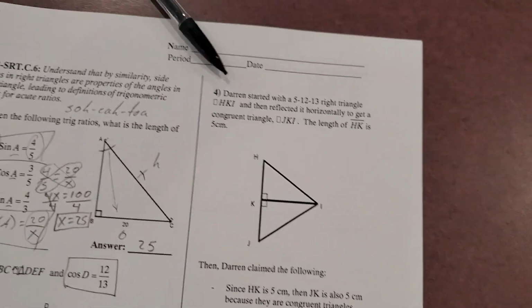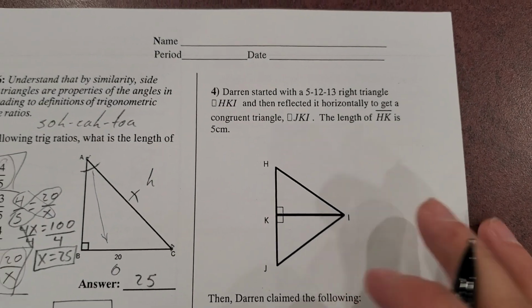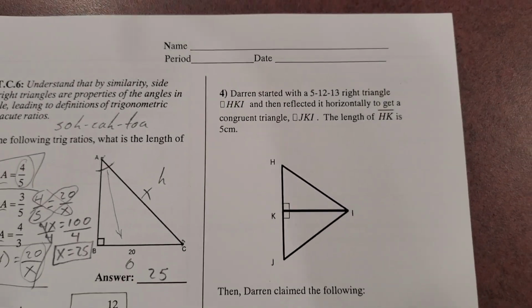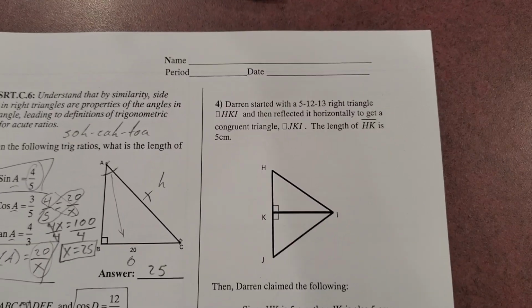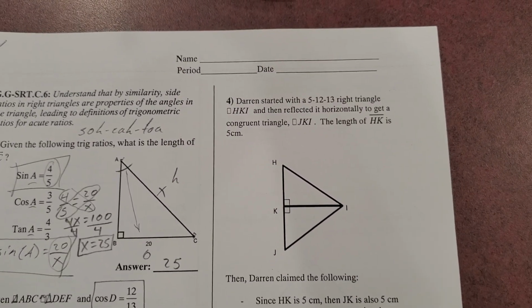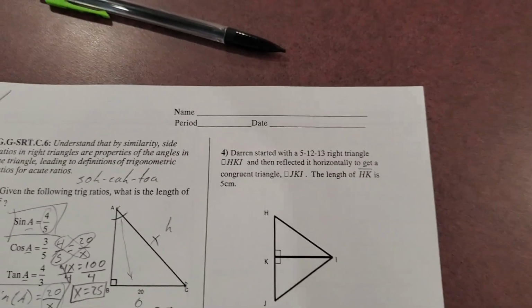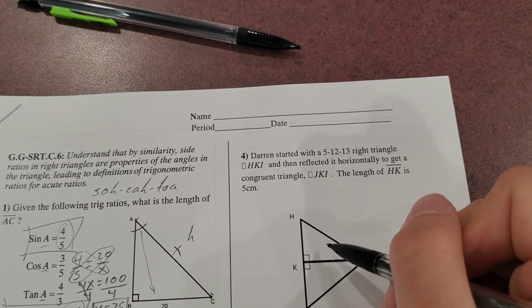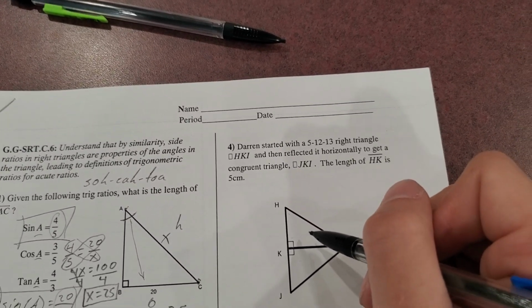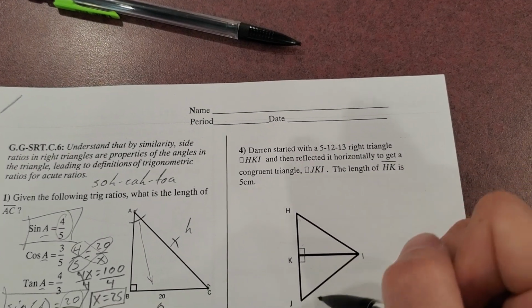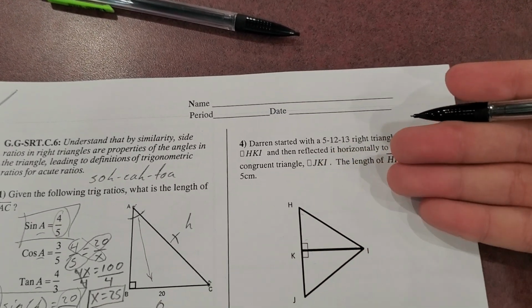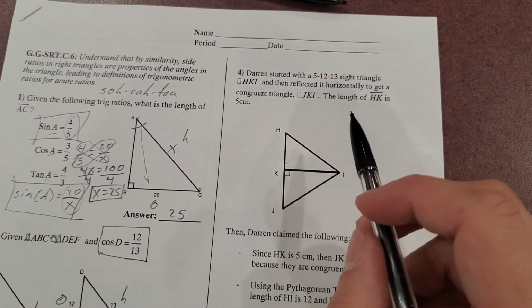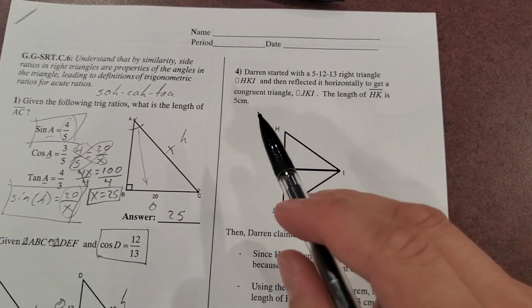Alright, let's go on to the following problem. Number 4. It says that it started with a 5, 12, and 13 right triangle. So 5, 12, and 13 stand for the measurements of the triangle. Triangle HKI, so this triangle on top, and then reflected it horizontally to get a congruent triangle JKI. So what he did, he just reflected it over like this. And he gets that the length of HK is 5 centimeters.